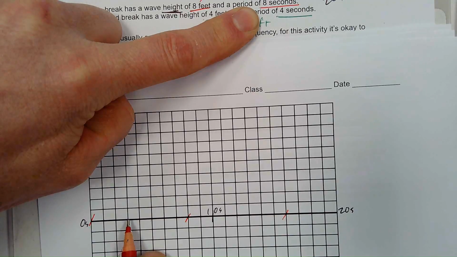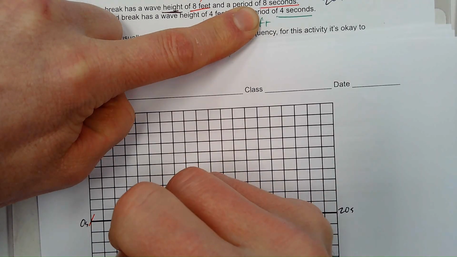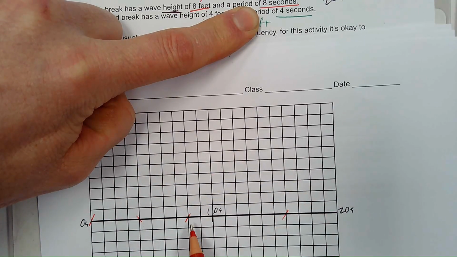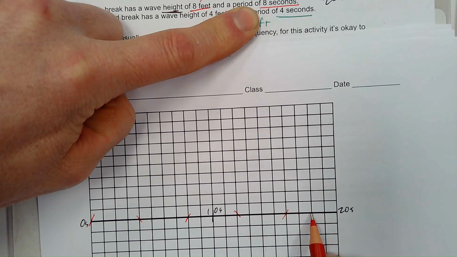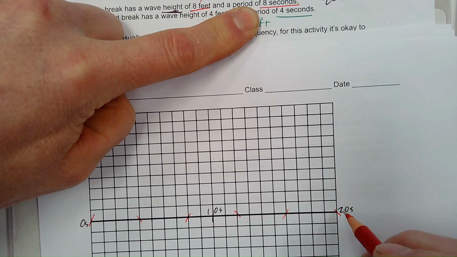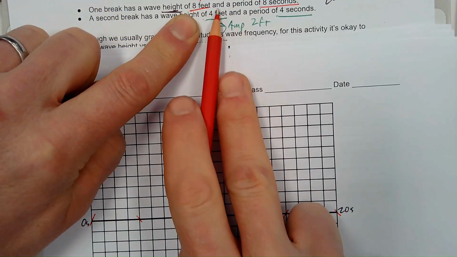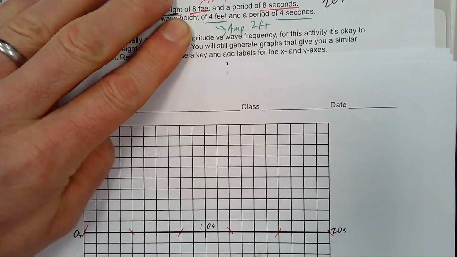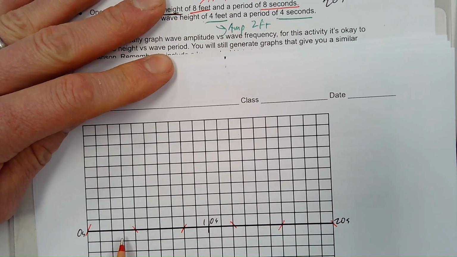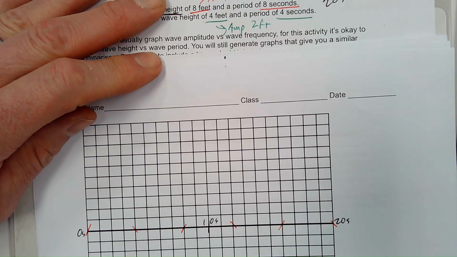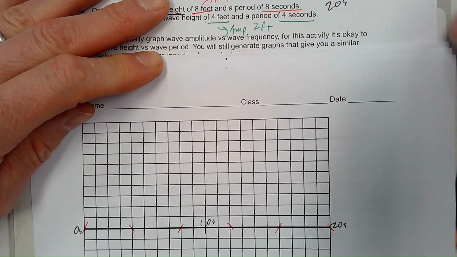Now we're going to mark where it goes down. 1, 2, 3, 4, because 4 is half of 8. And then 1, 2, 3, 4. Back to the start of the other one. 1, 2, 3, 4. It's going to end right at 20 seconds. Let's see how high it goes. It goes up with an amplitude of 4 feet. So right in the middle of this is 4 seconds long. Oh, I forgot to label my x-axis.